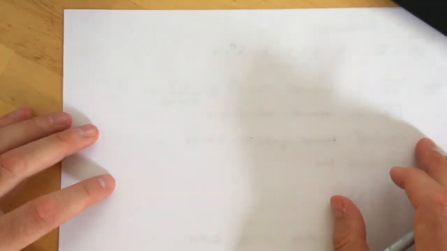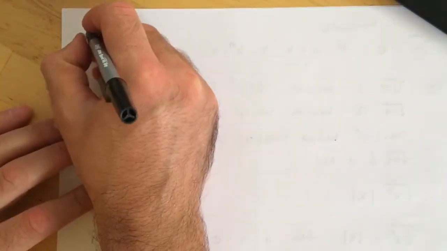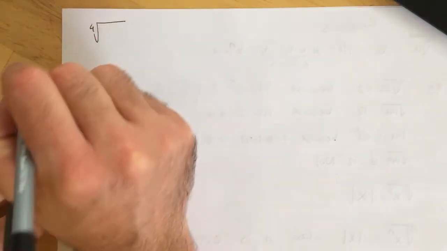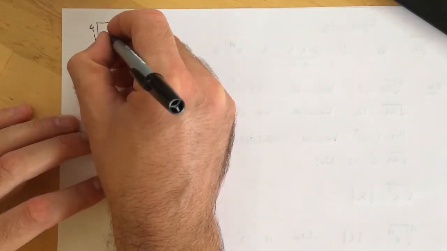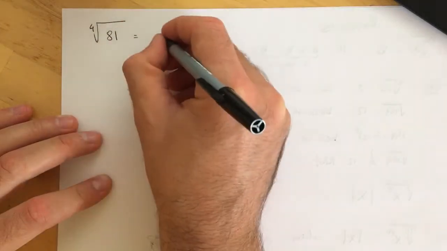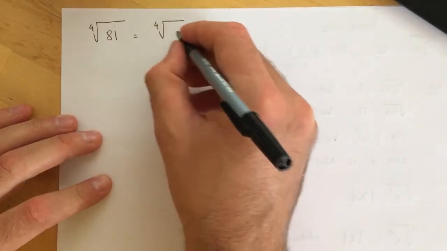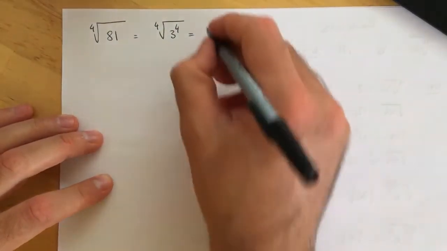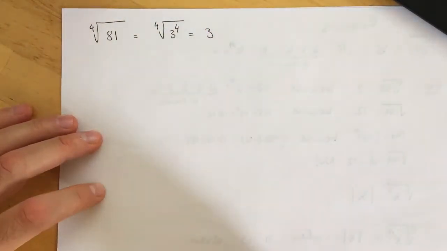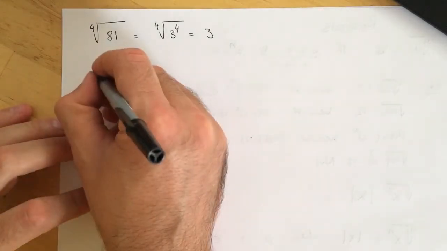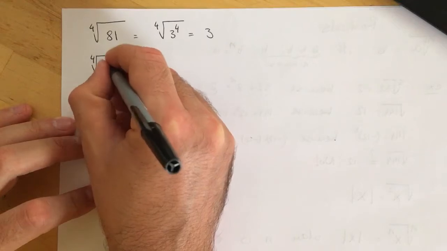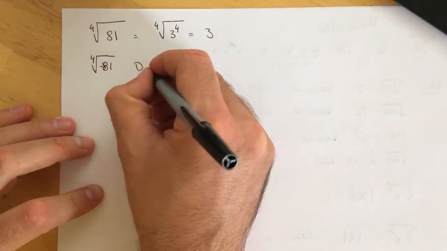If you have the fourth root of 81, that's equal to the fourth root of 3 to the power of 4, and by the definition that we wrote, this is simply equal to 3. The fourth root of negative 81 simply does not exist.